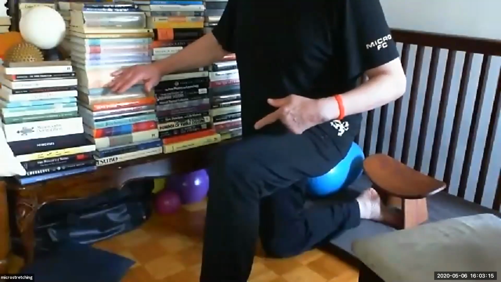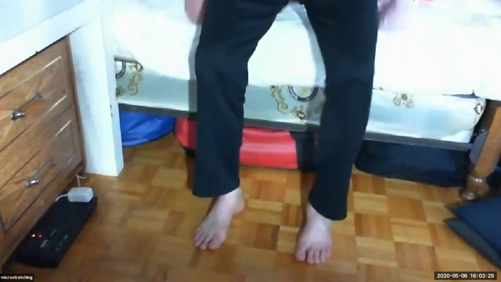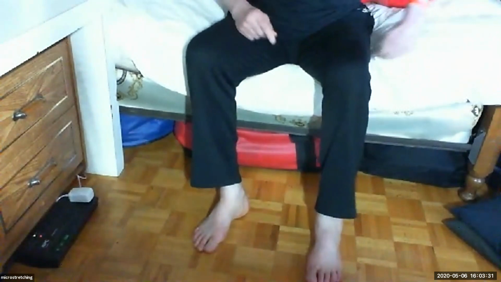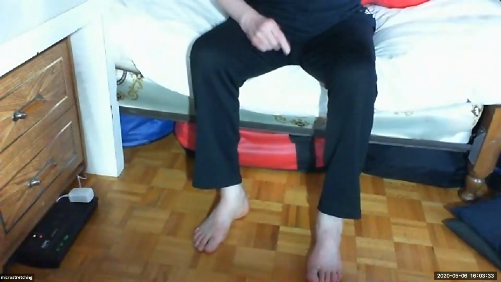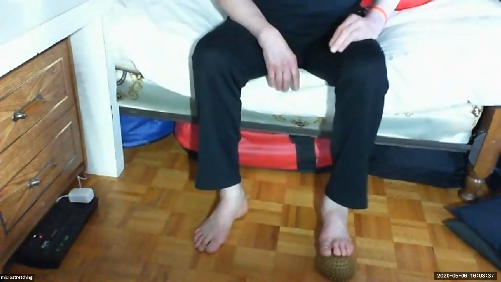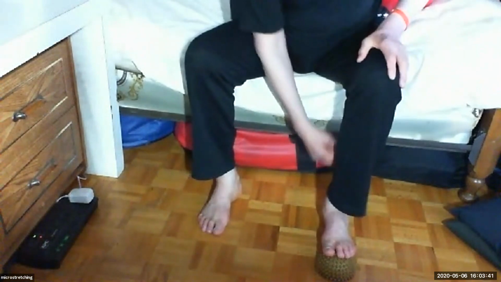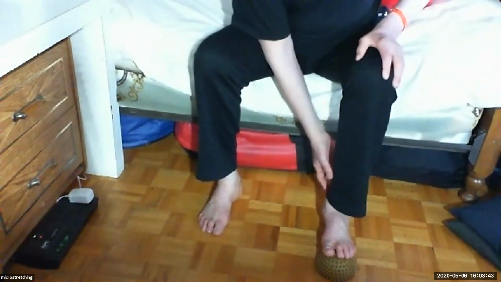So I will do that sequence 3 times. And then what I do, because of my soleus, so now let me see. And I get this right here. Okay. After I do that, I will take something like this, place it on the bottom of my foot, like here, and then I will find tension in the back of my leg.